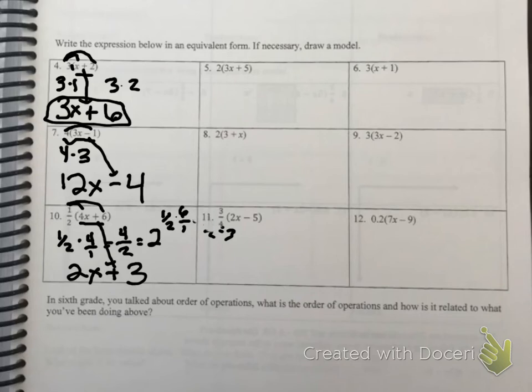So I'll erase this so I can do example 11. Also a fraction. So we have 3/4 times the quantity 2x minus 5. We cannot combine this. One has an x, one doesn't. So I'm going to use the distributive property and multiply. So I have 3/4 times 2 over 1. Multiply the tops. 6 over 4.